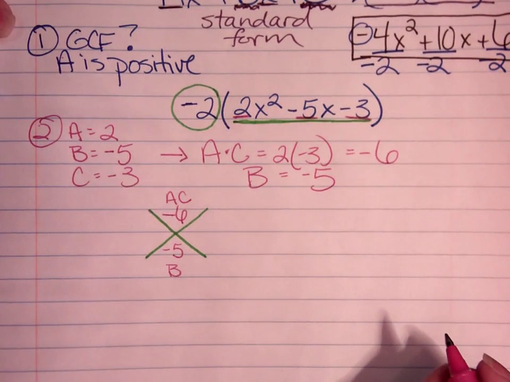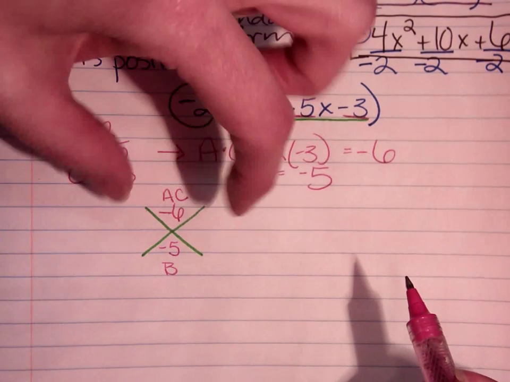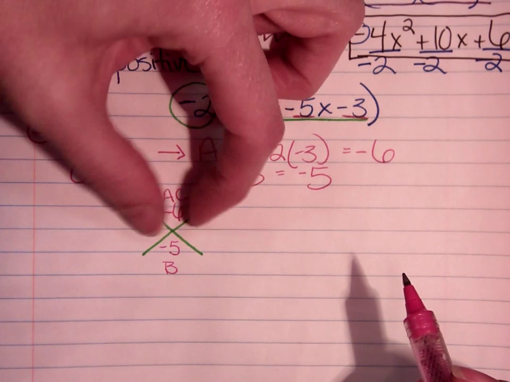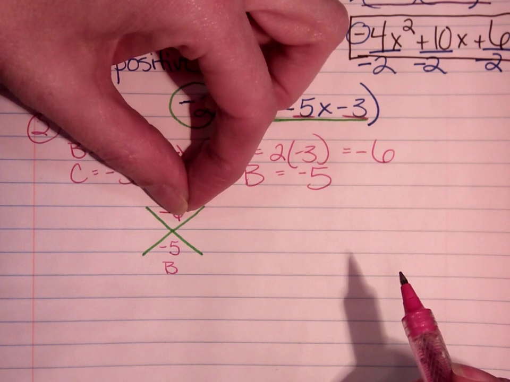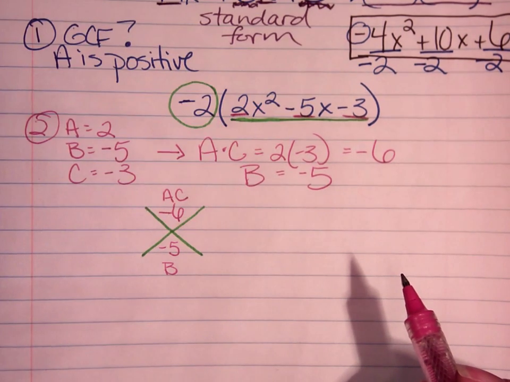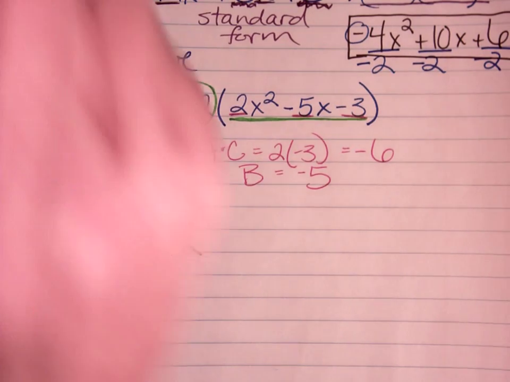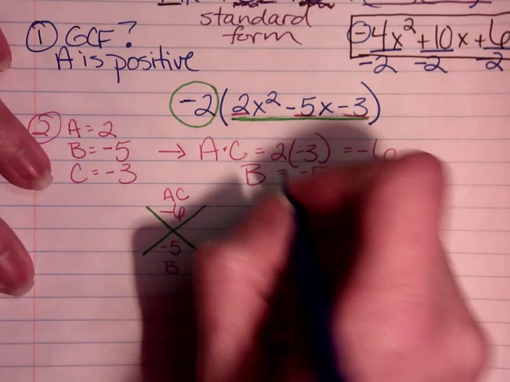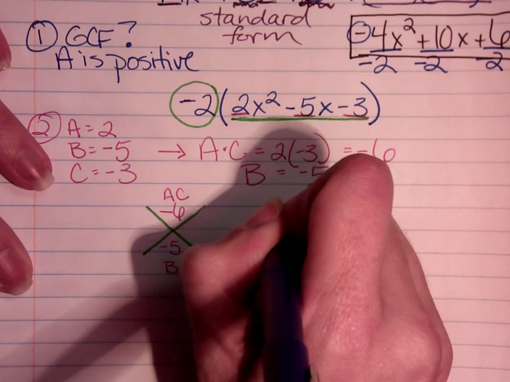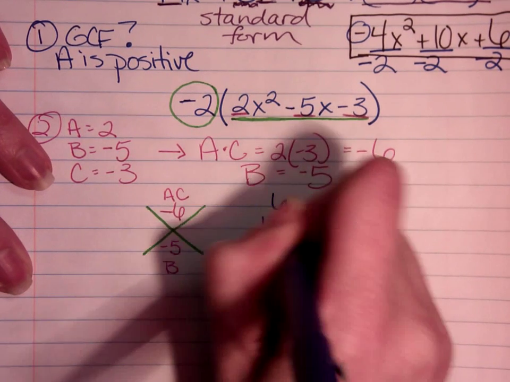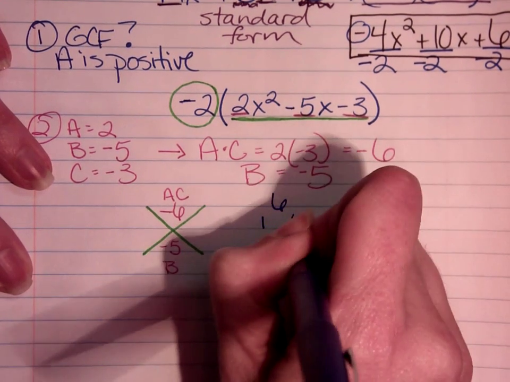So just like we did in class, I need to figure out what two numbers multiply together to give me negative 6, and when I combine them, I'm going to get negative 5. So if I think about all the numbers that multiply to give me 6, I can do 1 and 6 or 2 and 3.